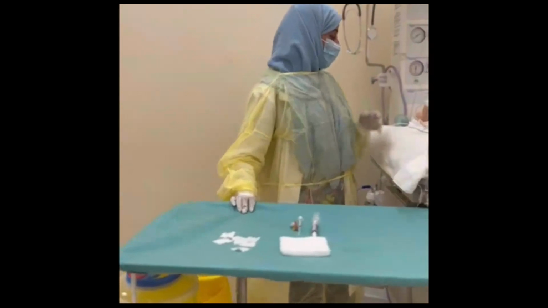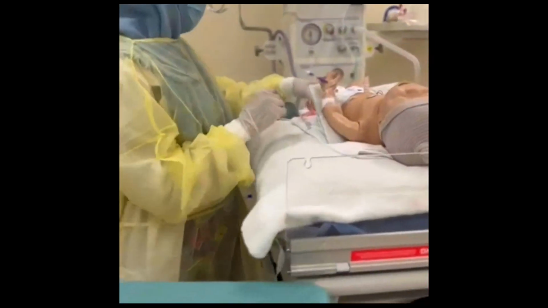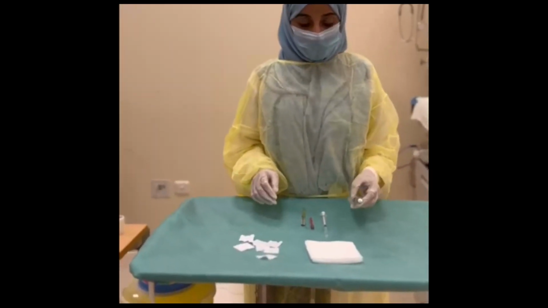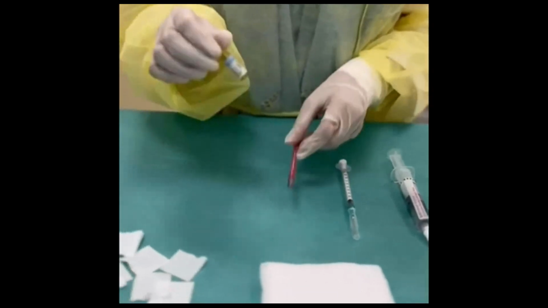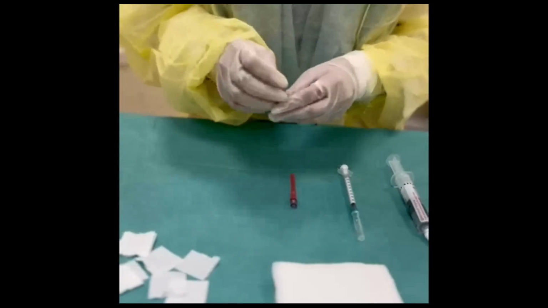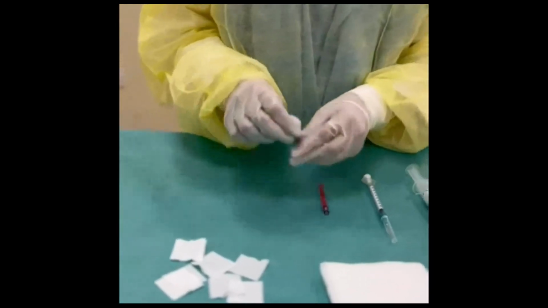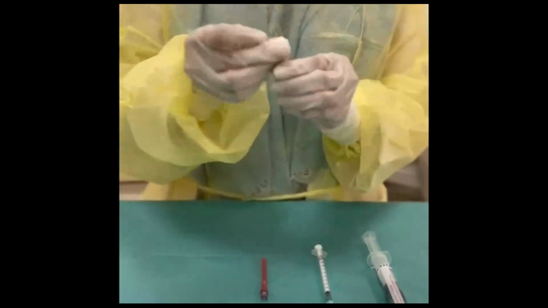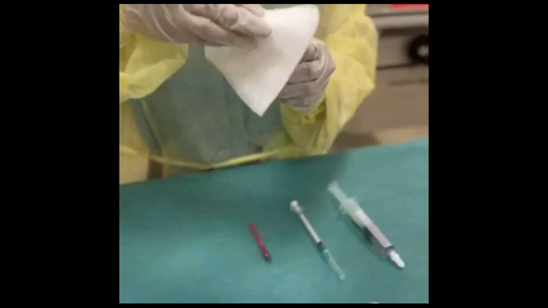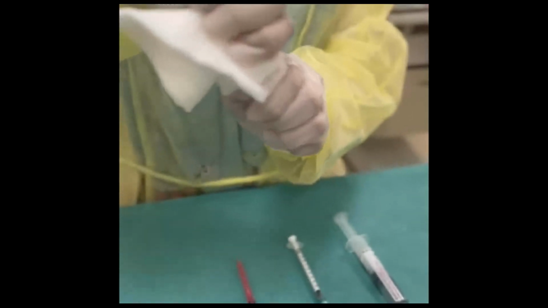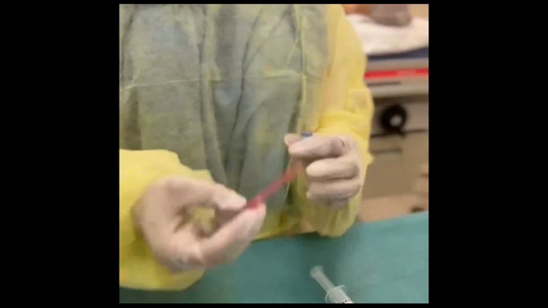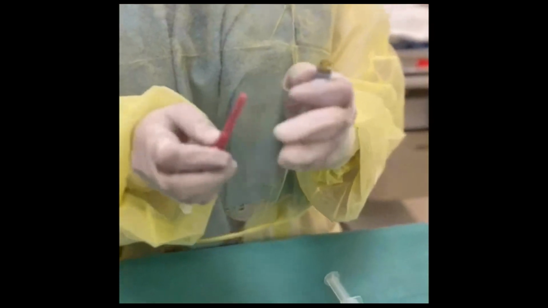Patient, and again I will check the ID by four names and MRN. I prepare equipment. This is the sterile normal saline for flushing. My needle. This is a filter needle, used after the ampule to remove the small particles. Alcohol swab and gauze. Filter needle to remove the small particles.